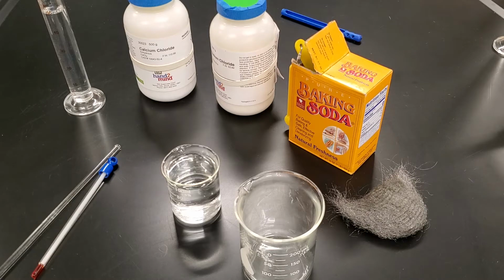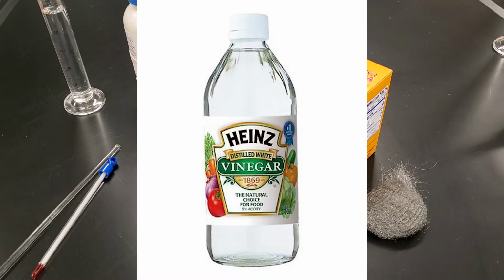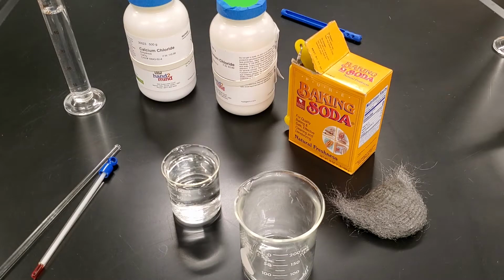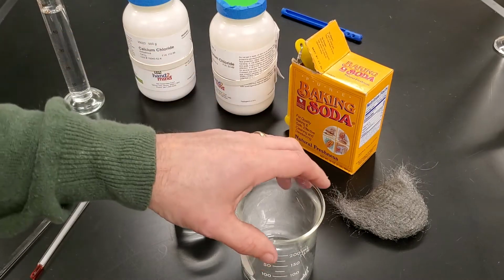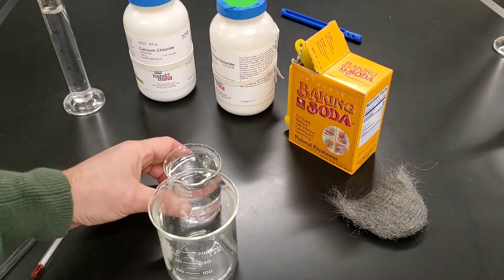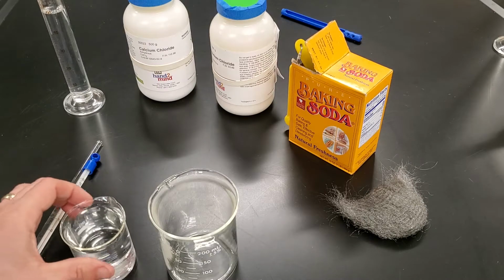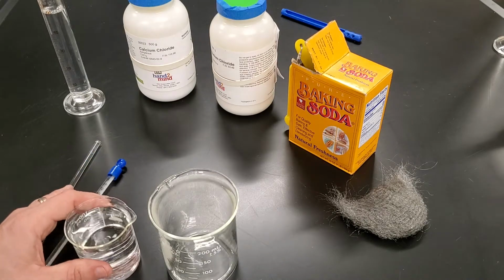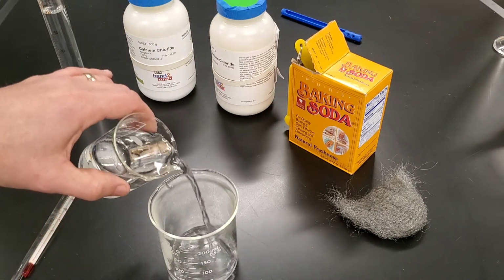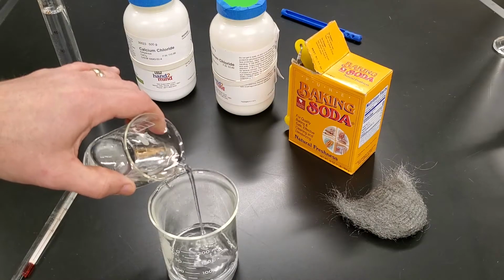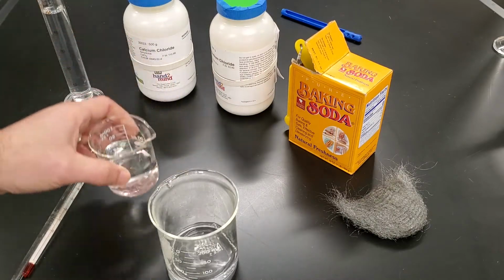So for step one, we're going to get the liquid component, which happens to be vinegar for our first one, and a solid component, which is the piece of steel wool. We're going to take 50 milliliters of the vinegar and pour it into our much bigger beaker. So here's our bigger beaker. This is my vinegar, and I'm going to pour in 50 milliliters. To about right there.